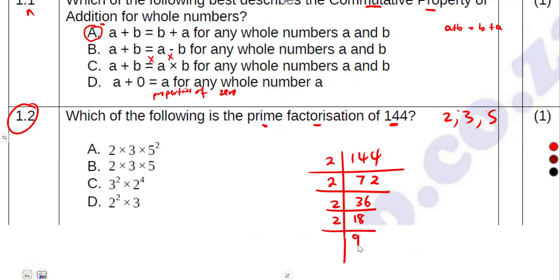Divide by 2, that's 9. Then we move on to 3. Divide by 3, that's 3. Divide by 3, that's 1. So the prime factorization is 2 times 2 times 2 times 2, 4 times, so that's 2 to the exponent of 4, times 3 times 3, that's 3 squared.